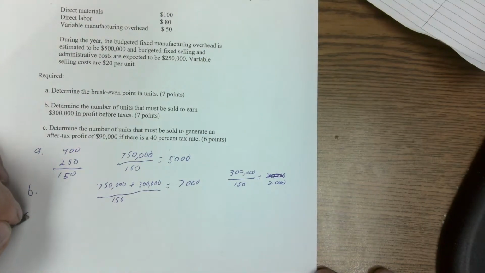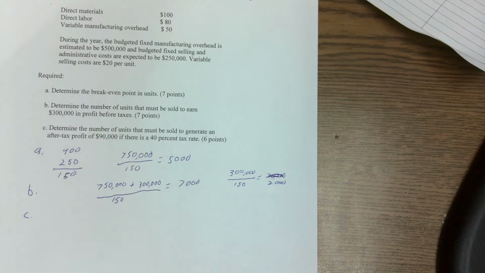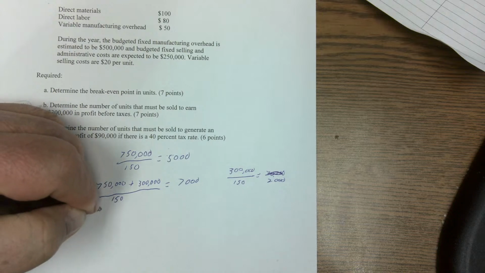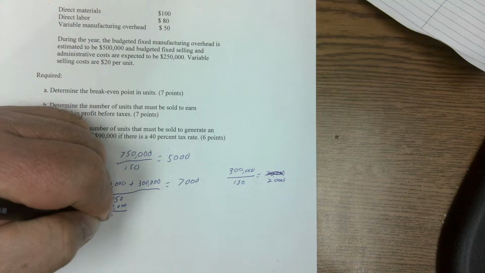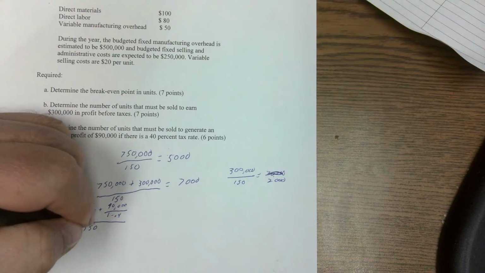And then C, determine the number of units that must be sold to generate an after-tax profit of 90,000 if there is a 40% tax rate. So now we've got the 750,000 plus 90,000 divided by 1 minus the tax rate of 0.4, all divided by 150.